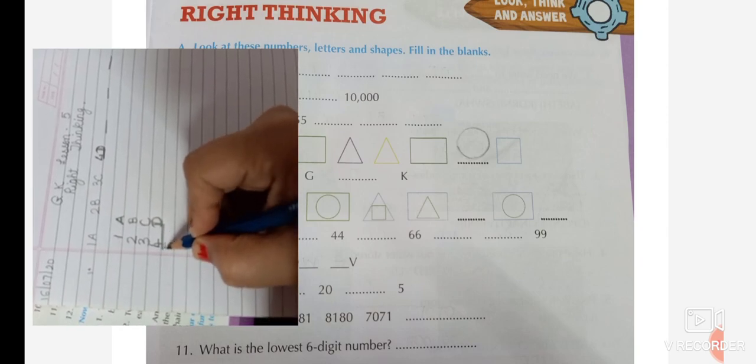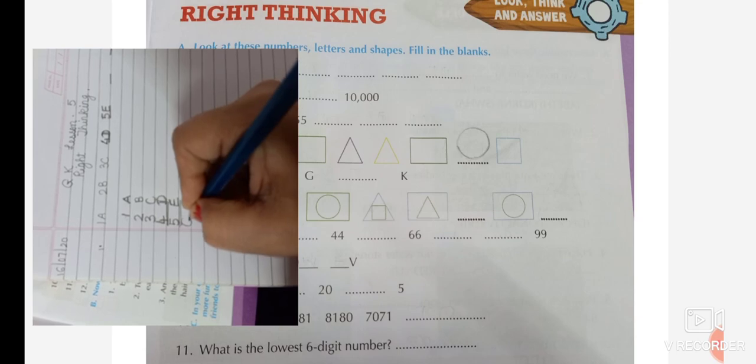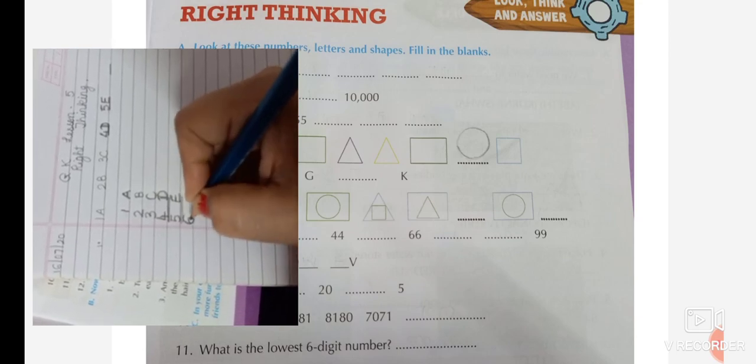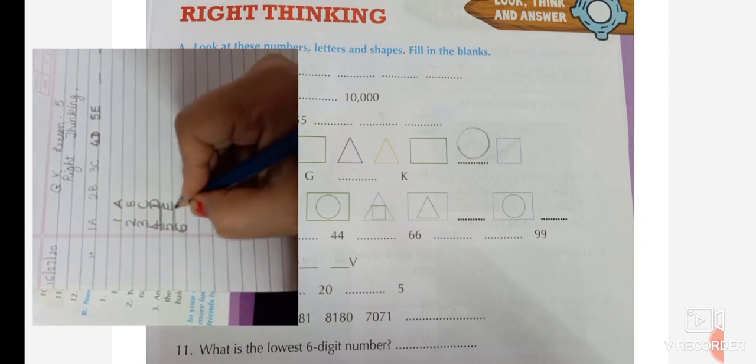Now what comes after 4? The number 5. After 4 comes number 5, and what comes after D is alphabet E. So what will be the answer for the next blank? 5E. The answer for the next blank will be 5E. After 5, which number comes? 6. After 5 comes 6, and what comes after E is F. So the answer is 6F.